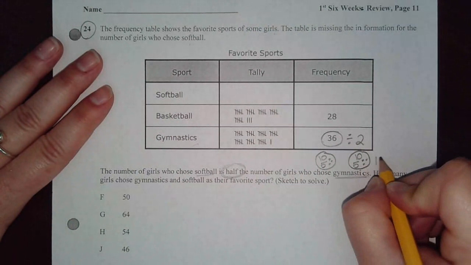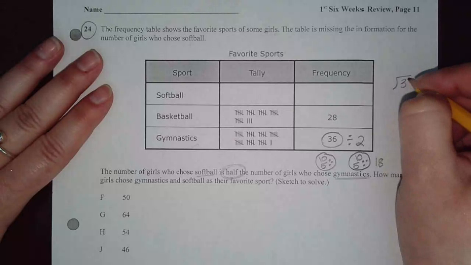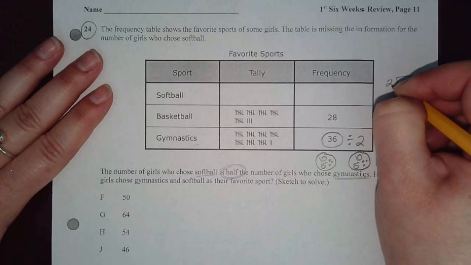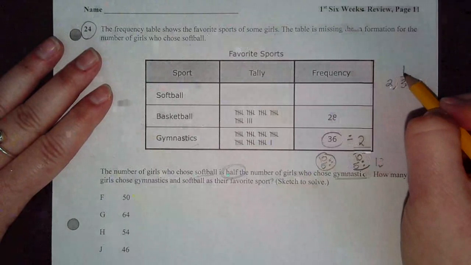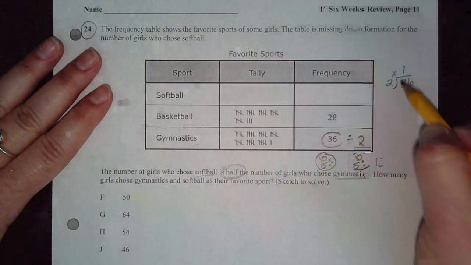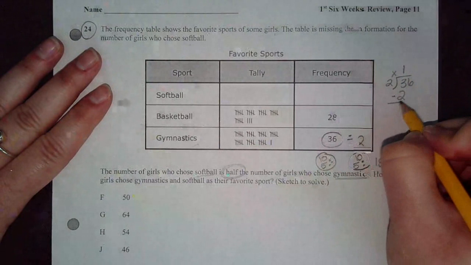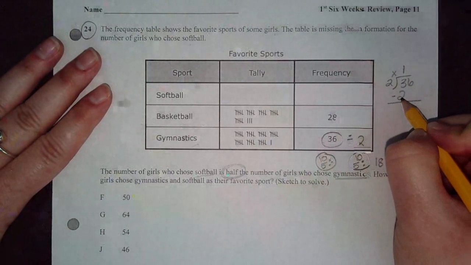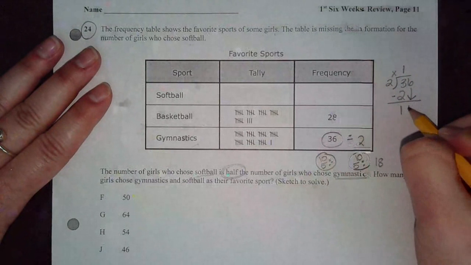And I could say there's 18 per group. Or I could take 36 and divide it by 2. How many times does 2 go into 3? 1 time. Divide, multiply. 1 times 2 is 2. Divide, multiply, subtract. 3 tens minus 2 tens is 1 ten. Subtract and bring it down.